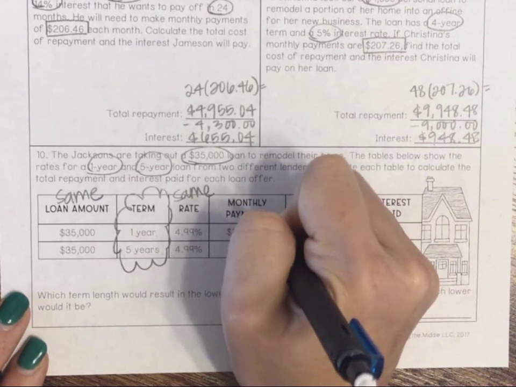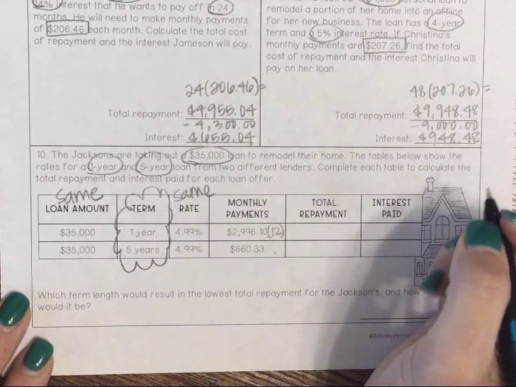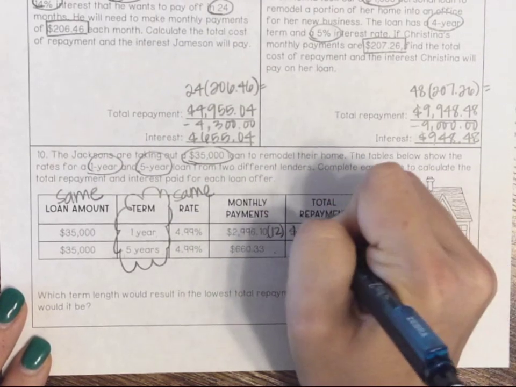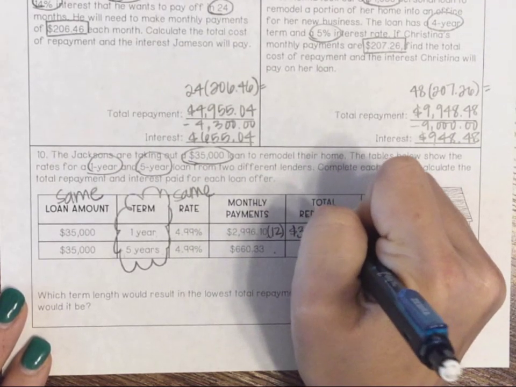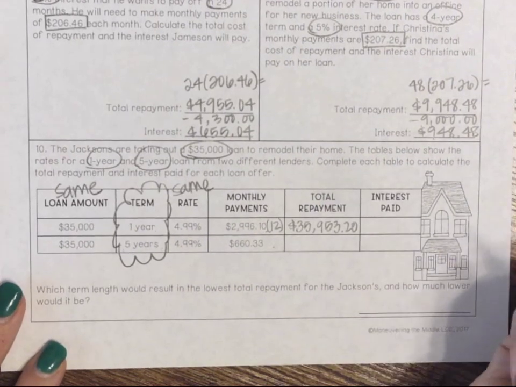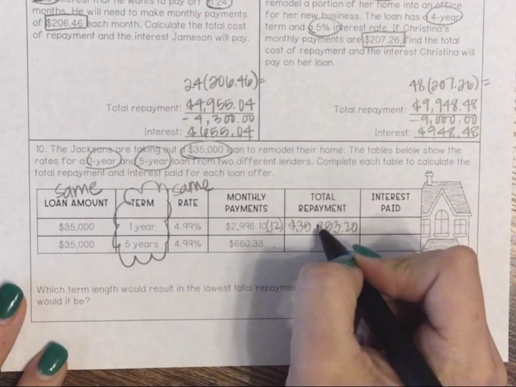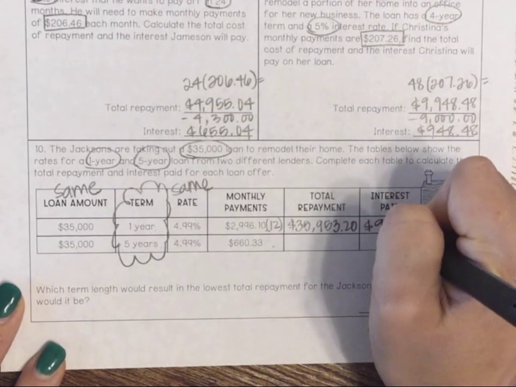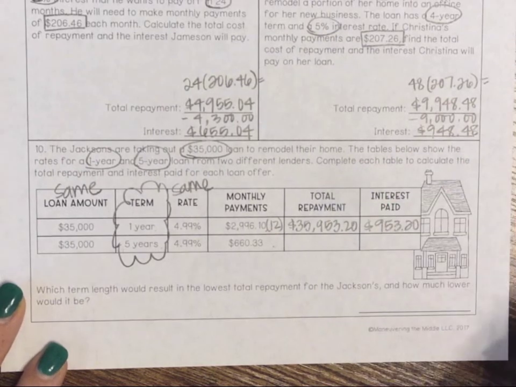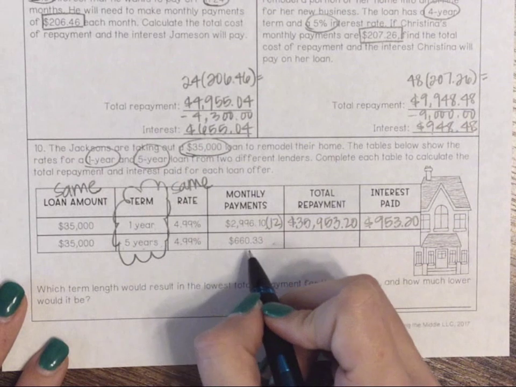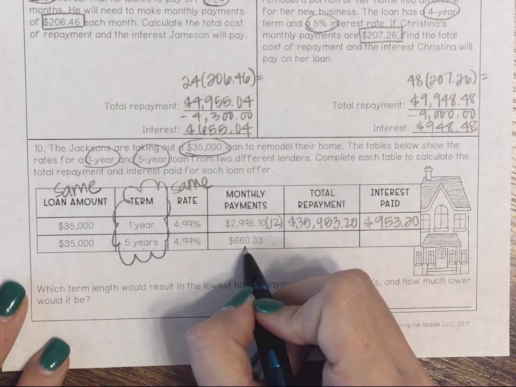So I'm going to multiply that by 12 months, and that will give me $35,953.04. And to figure out how much interest I paid, I'm going to subtract $35,000 from my repayment to get that I paid $953.20 in interest.